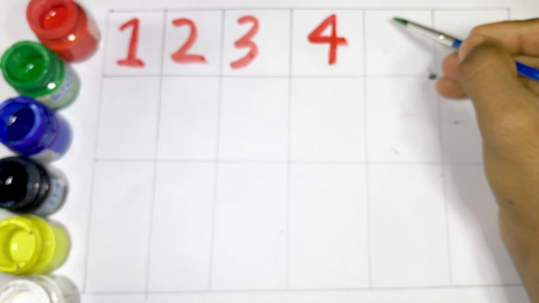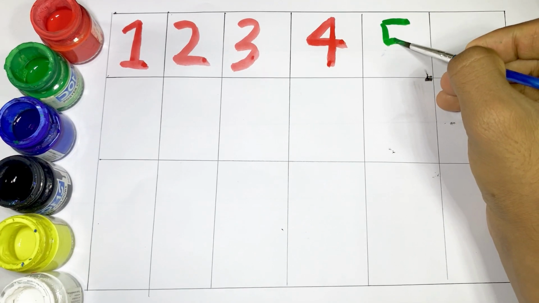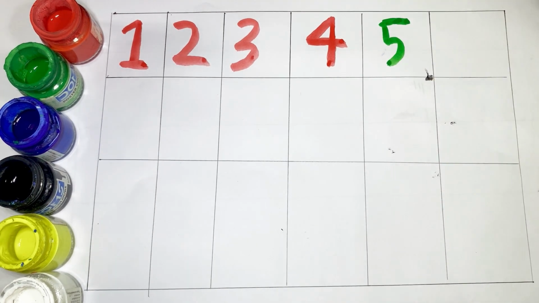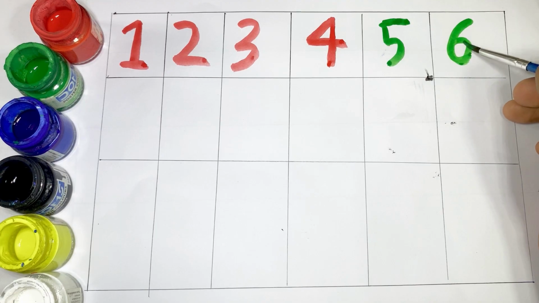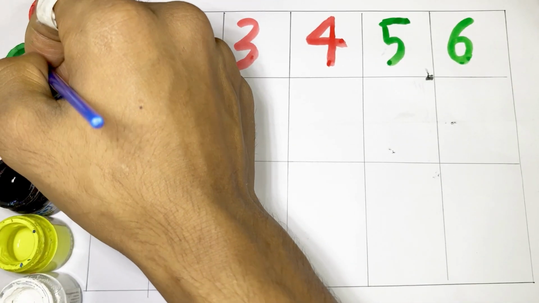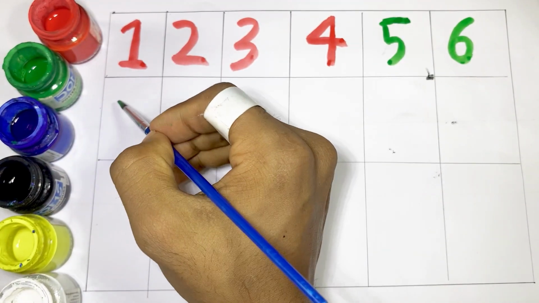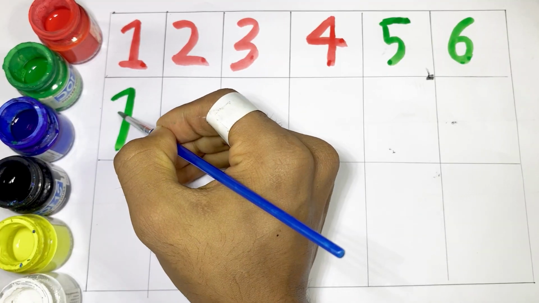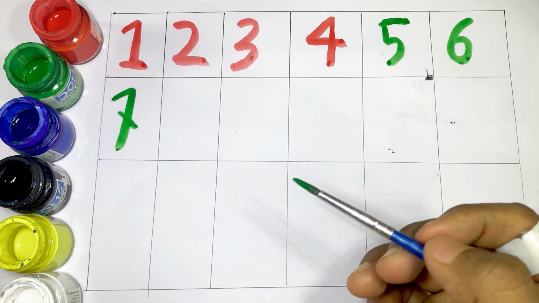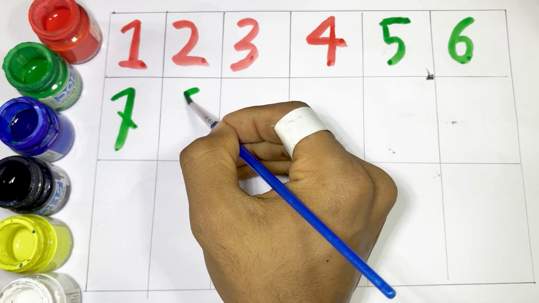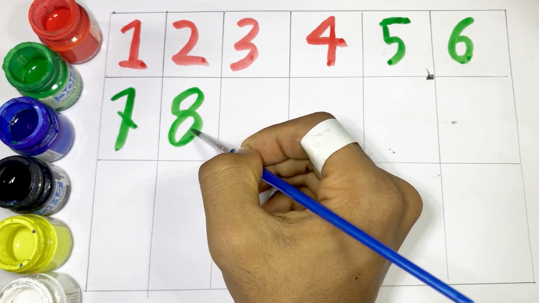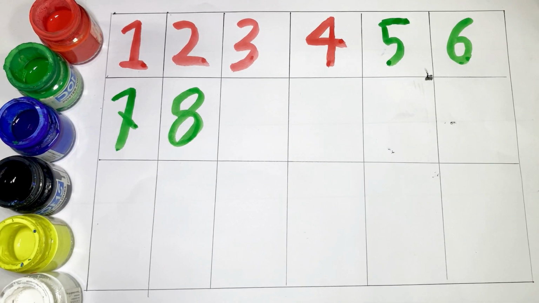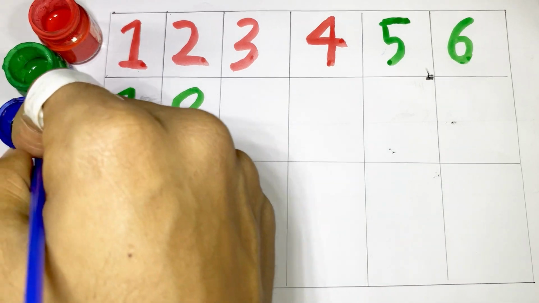Green color. F-I-V-E 5, 6, S-I-X 6, 7, S-E-V-E-N 7, 8, E-I-G-H-T 8. Now you draw 9 and use blue color.